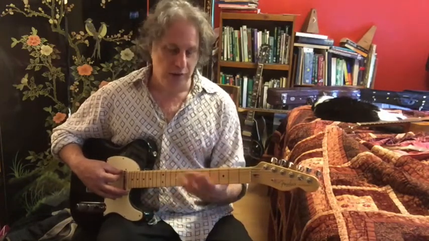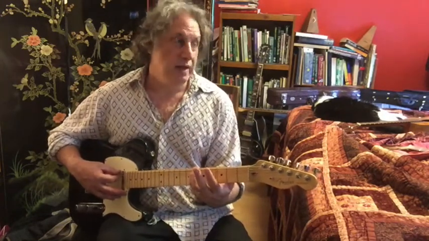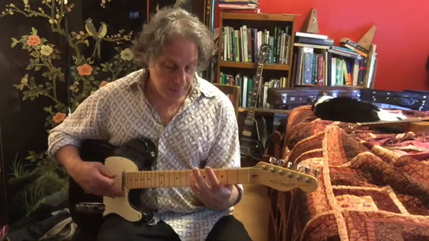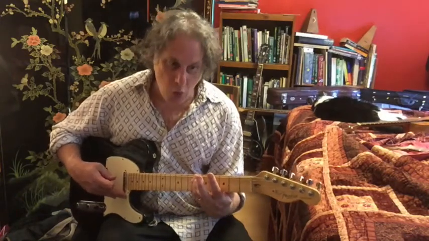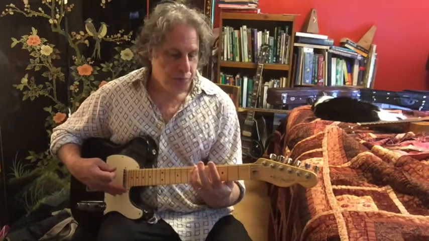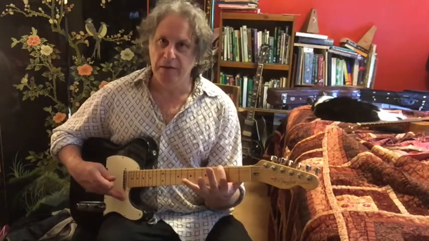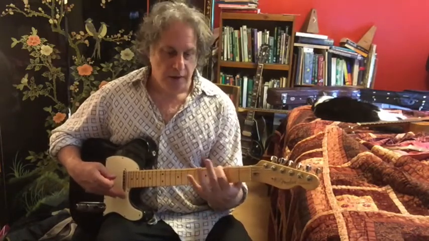6th fret on your low E string, that's the note B flat. You bend it slightly. I use my pinky. Give it that bluesy quarter step or eighth step bend. And then just simply play the note G at the 3rd fret on the low E. So here's the whole thing.